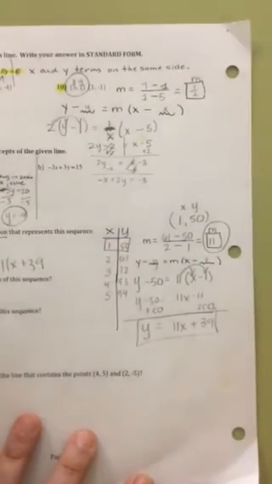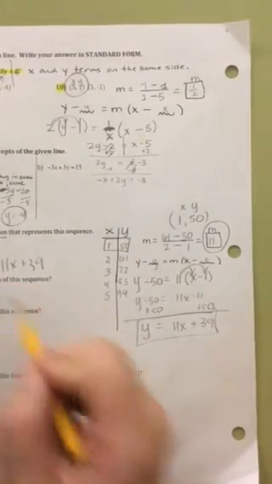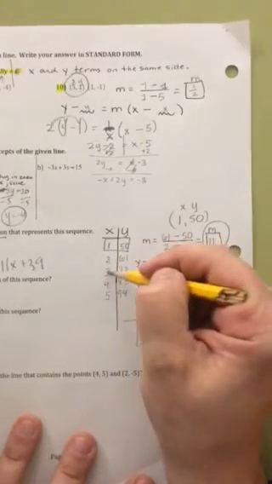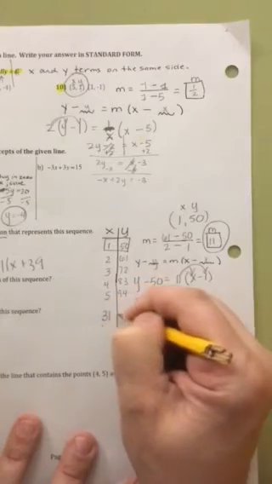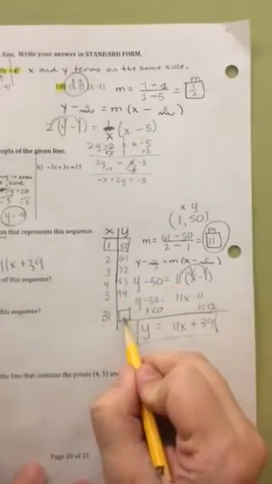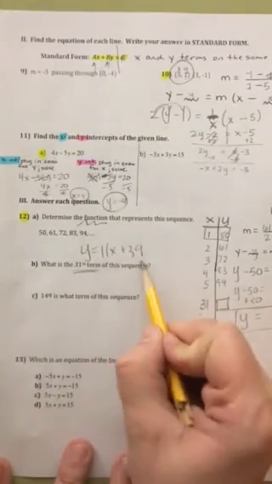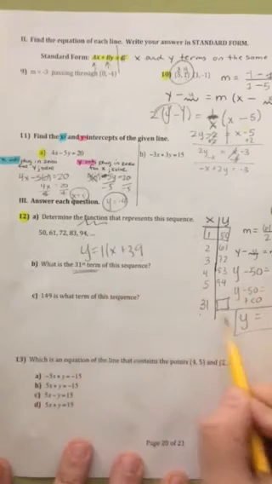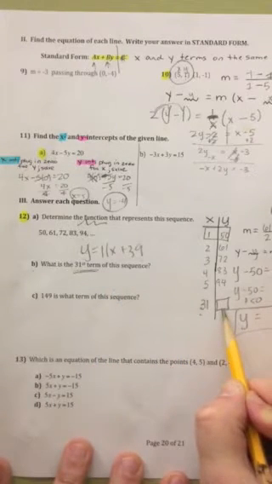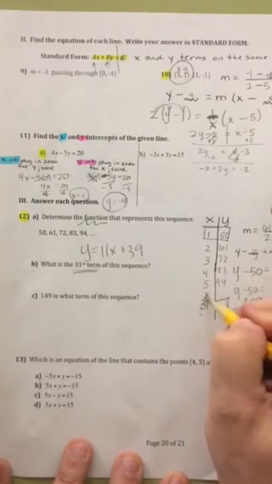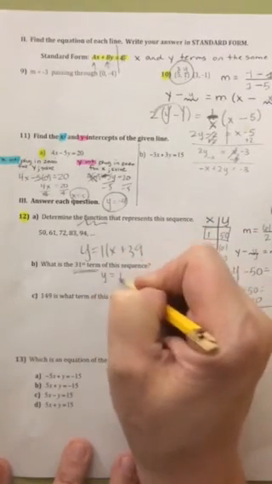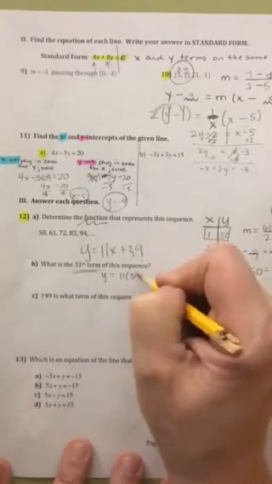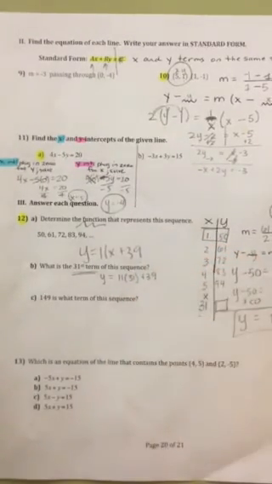that answers part A. Part B says, what is the 31st term? First term, second term, third term, fourth term, fifth term. I want the 31st term. I don't know y, so I'm going to go to my equation that I found right here. Notice 31st term is x. I don't know y. I'm going to take this x value and plug it into here. Y is 11 times 31 plus 39.